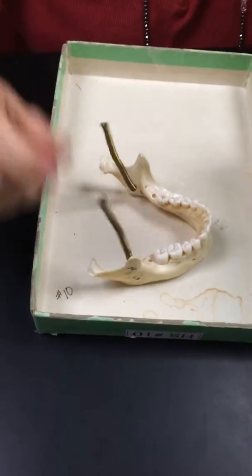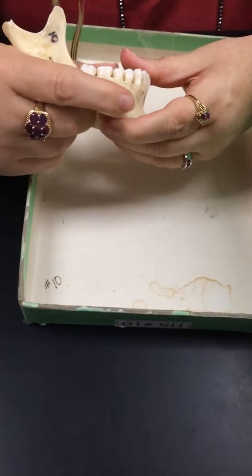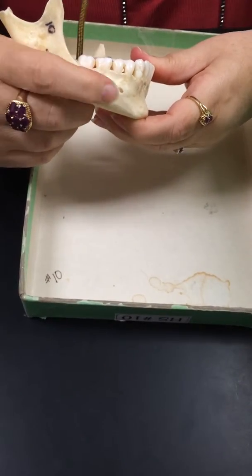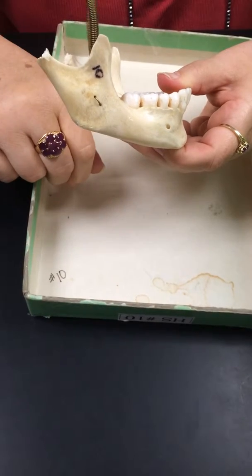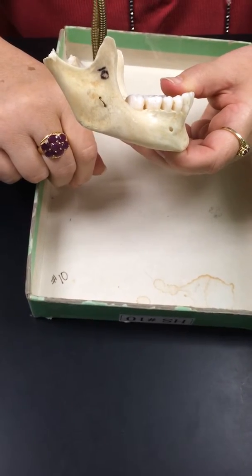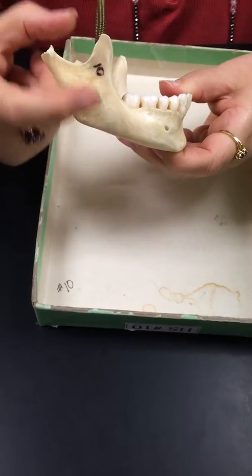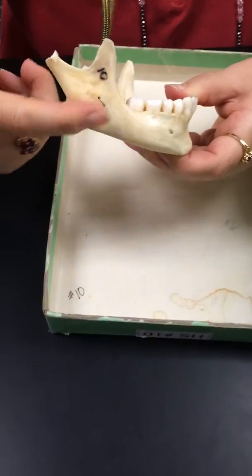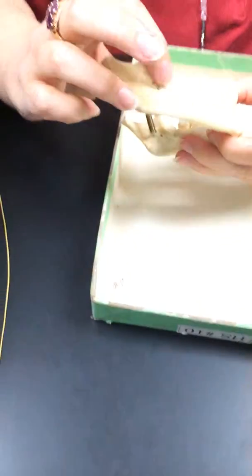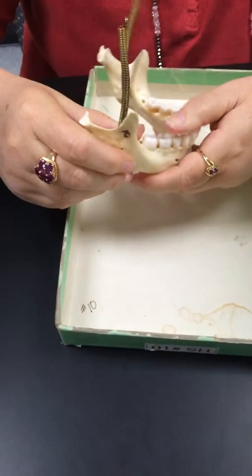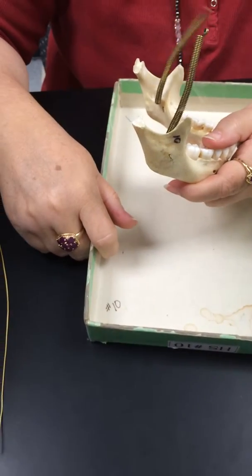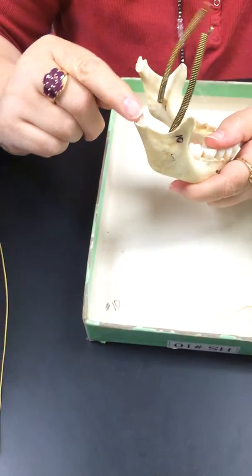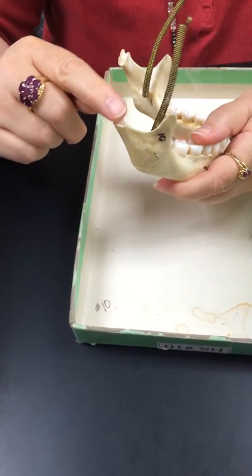And then there's the body of the mandible. Left or right? I'm holding the right side. And then the angle. Right angle. And then ramus. The right ramus is the whole thing coming up. Whole thing. Then mandibular notch. Right mandibular notch. And then mandibular condyle. It's kind of broken, but it's there.